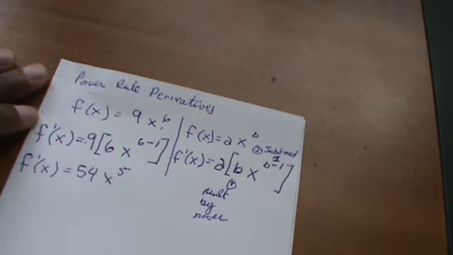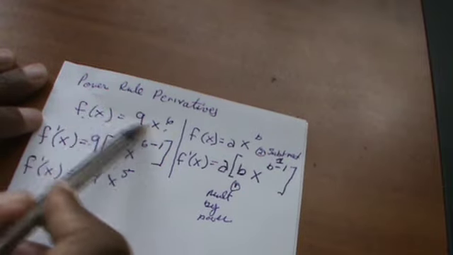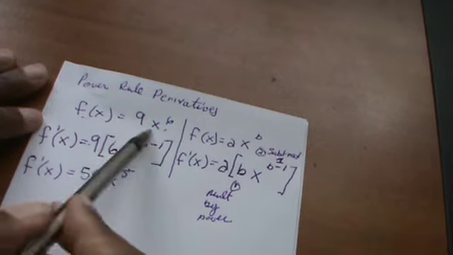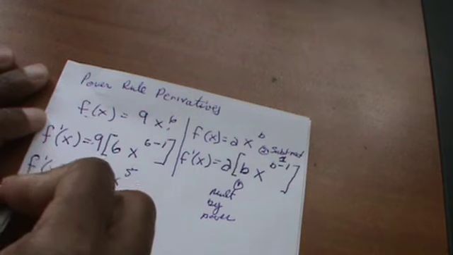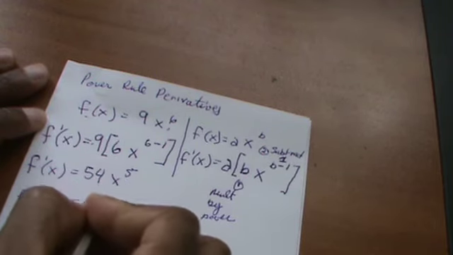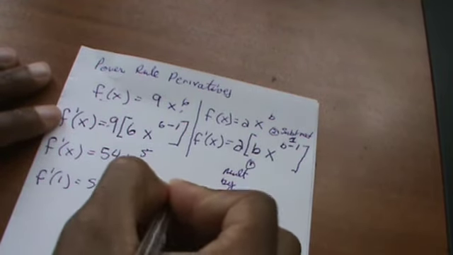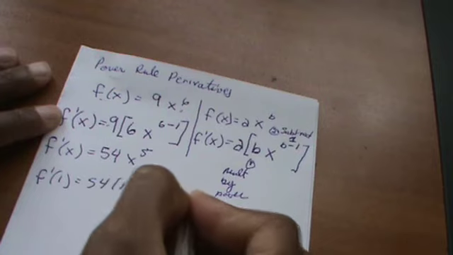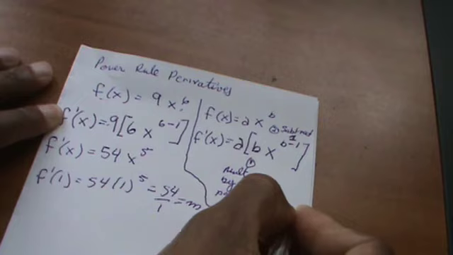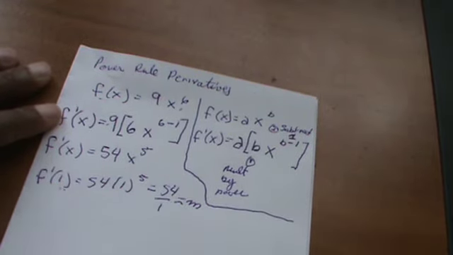Right? So if somebody asks me, well, my function is 9x to the 6th power. I want to find the slope of the tangent line right at x equals 1. Well, that wouldn't be hard to do because we just do f prime of 1, which is 54, times 1 to the 5th power. Right? So this is 54 over 1, and this is m. All right, one section of stuff. This is the slope of your tangent line at x equals 1.